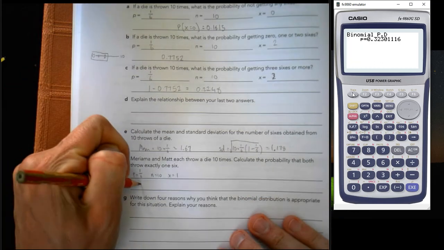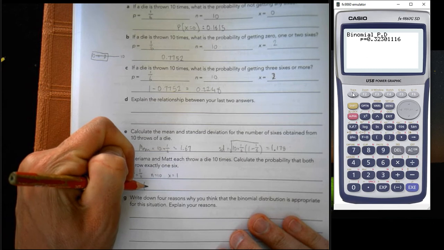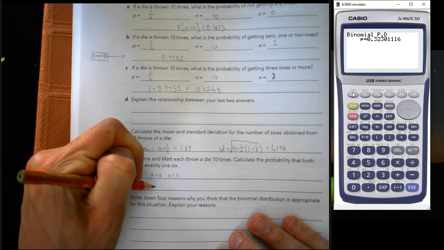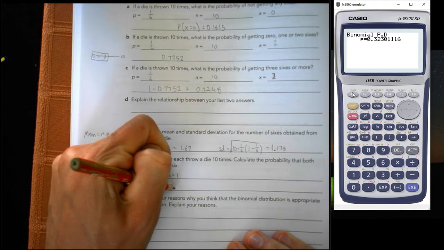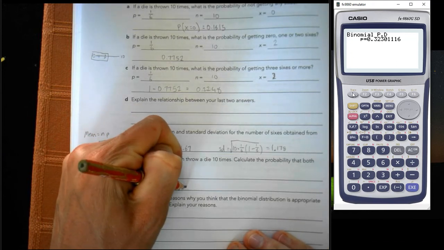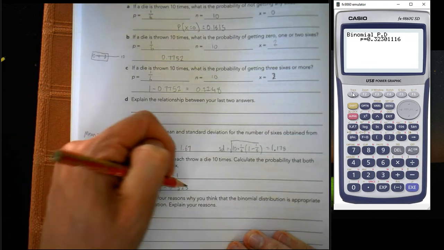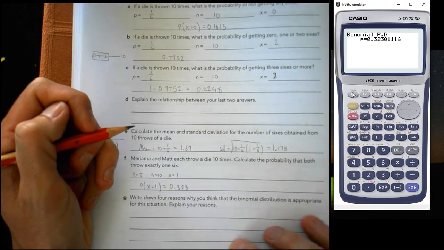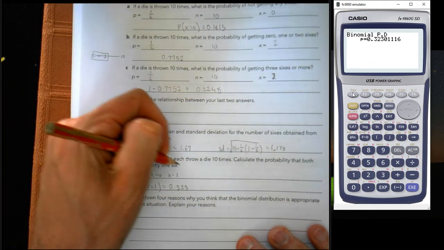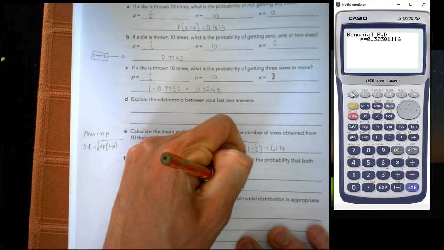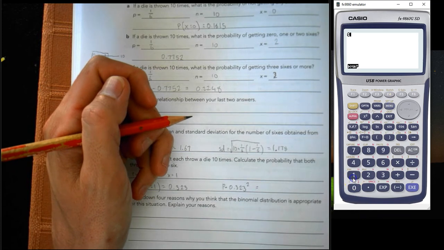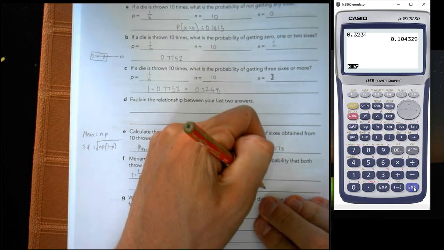So the probability of having X equal to 1 is equal to 0.323. And then the probability that they both throw exactly 1 is just going to be that probability squared. So 0.323 squared, which is this probability here.